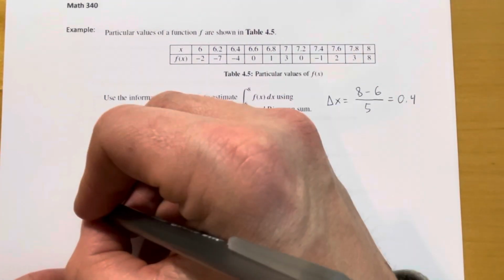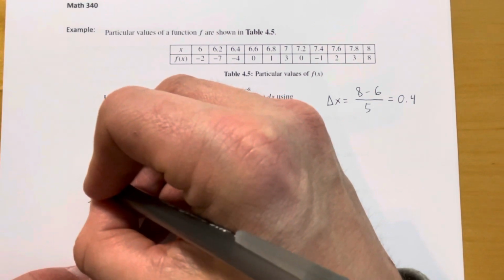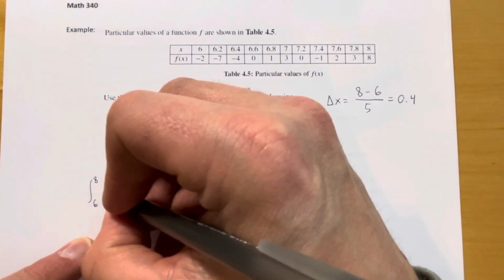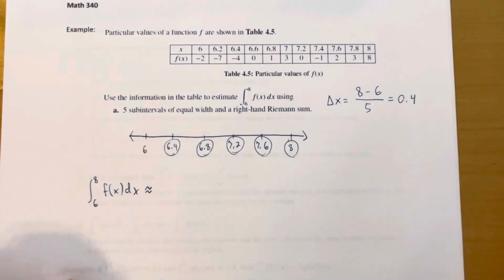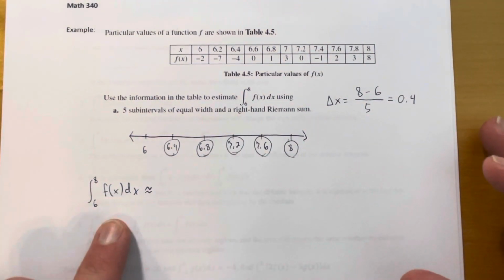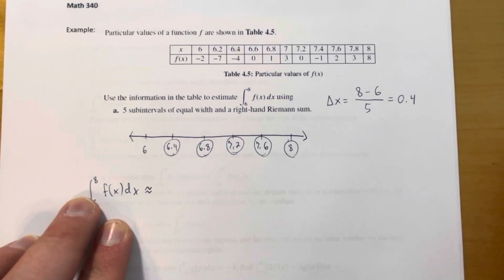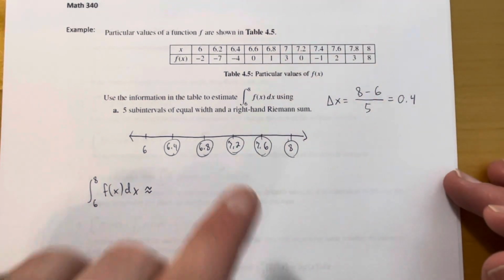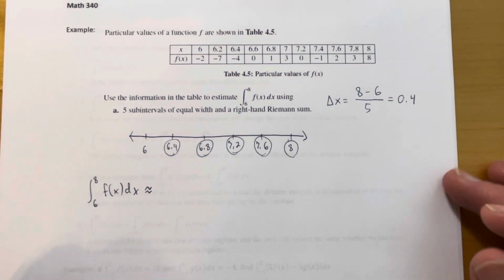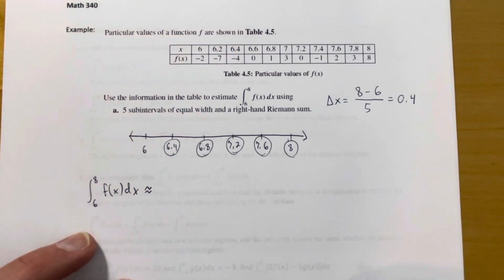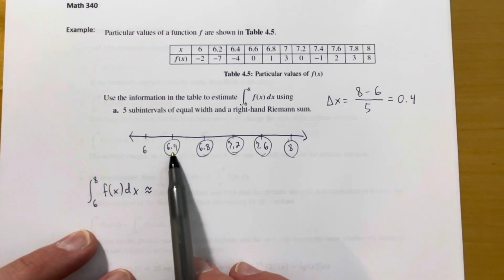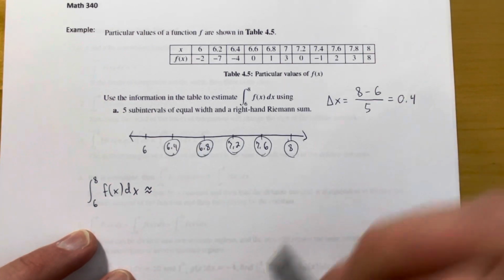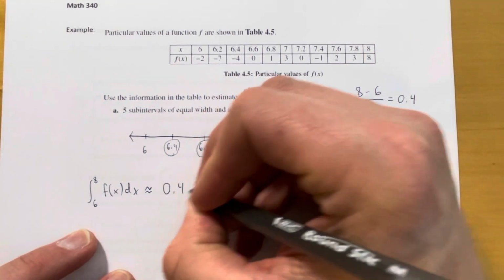So what this means is that my integral, my definite integral from 6 to 8 of f of x dx is approximately, I have to use approximately because we haven't taken a limit of the sum that we're going to evaluate. We're just using the rectangular approximation method, which is not the exact area necessarily. But I know that it's equal to delta x times the sum of f of each one of these. So delta x is 0.4.